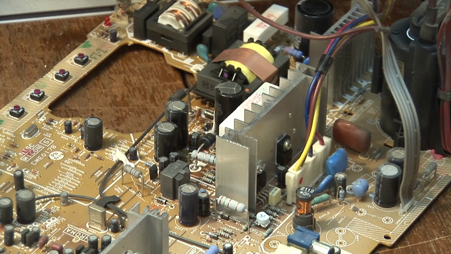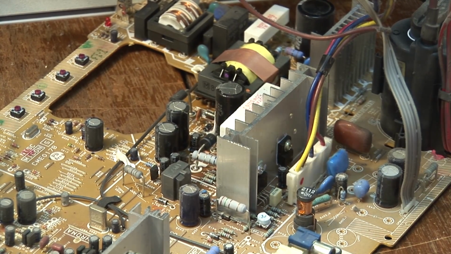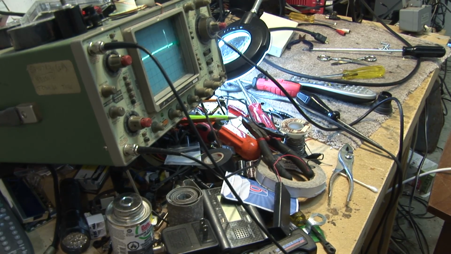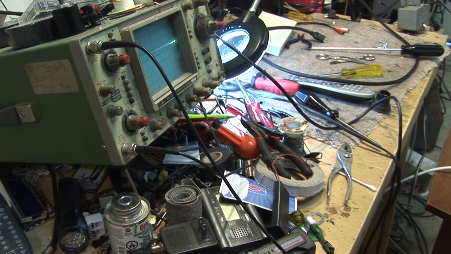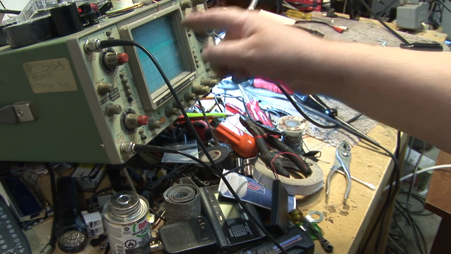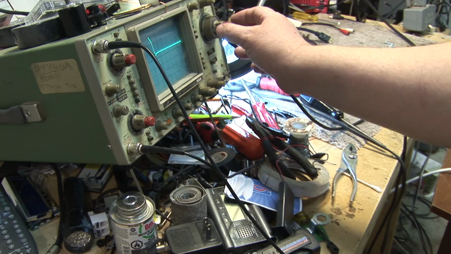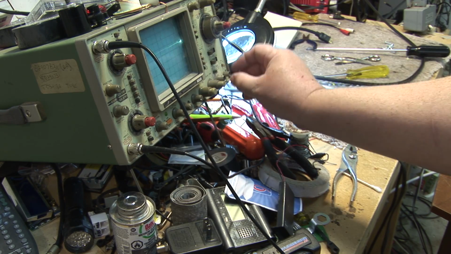Let me just get some tools out here and we'll run some tests. Okay, what we're looking at here is the scope, the vertical sync pulse going into the IC. This is our vertical pulse here, if I can expand that a bit. But this is our vertical sync pulse going into the IC, so we know that that's good.